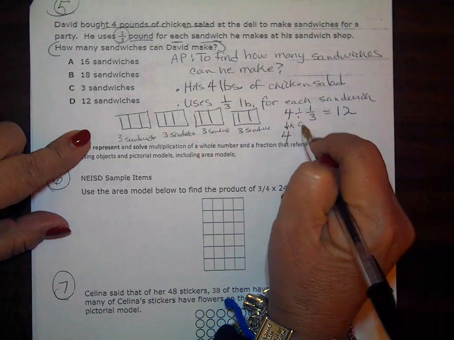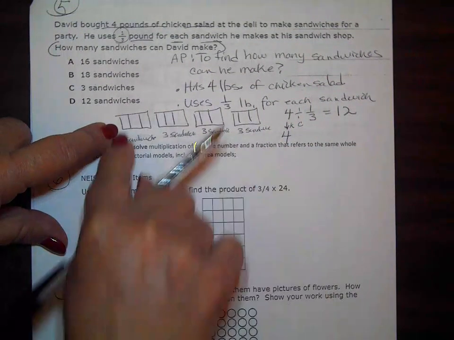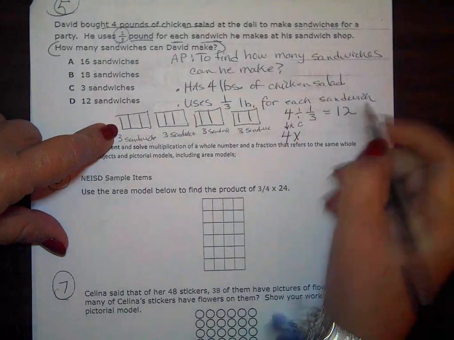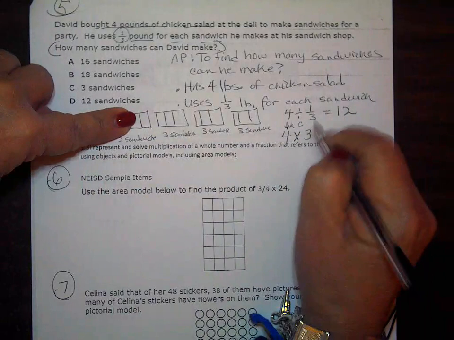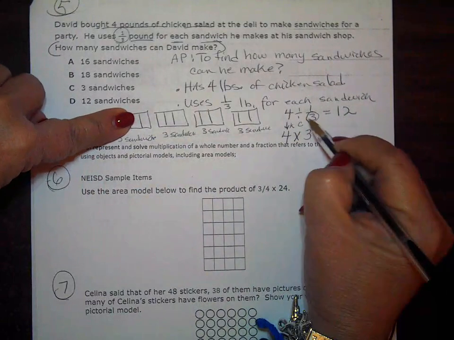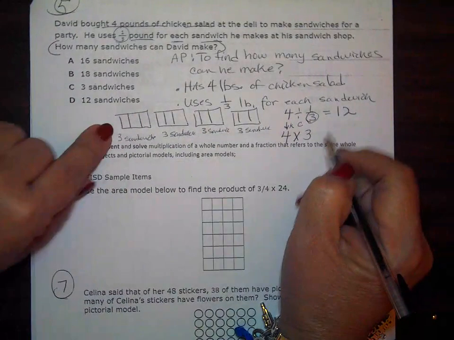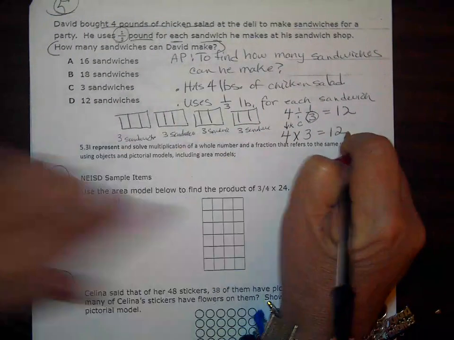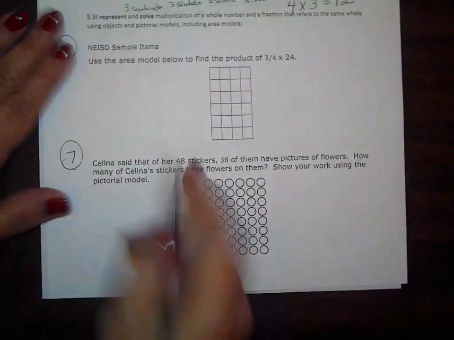Change, I need to change my operation because now I have 4 groups, and in each group I made 3, so that's multiply. Because there's 3 now inside from this 1/3, because I got that from my denominator, so it's like 4 times 3 there. There's 3 in there, so there's 4 groups with 3 in each group. 4 times 3 equals 12. There we go. Let's look at the next one.